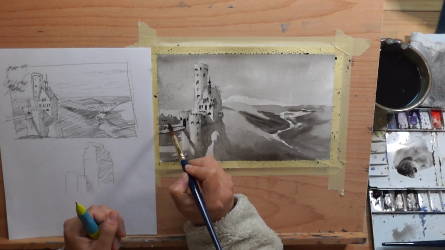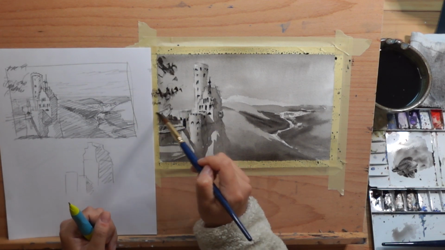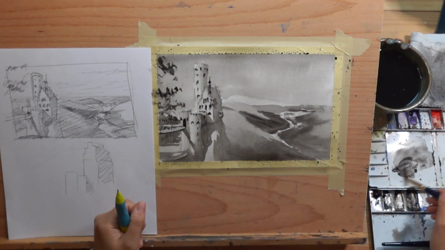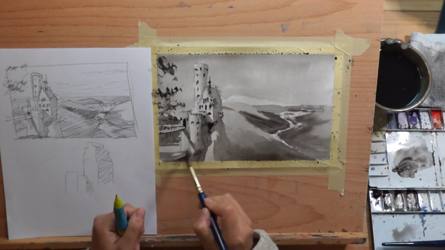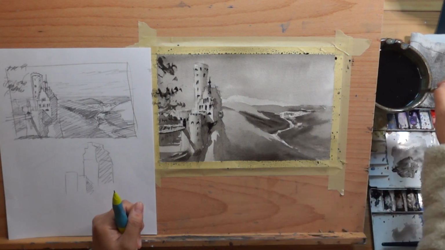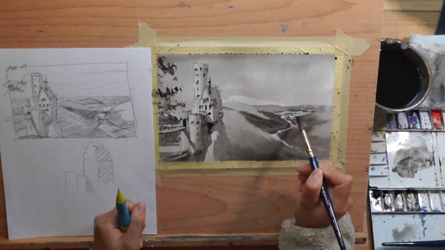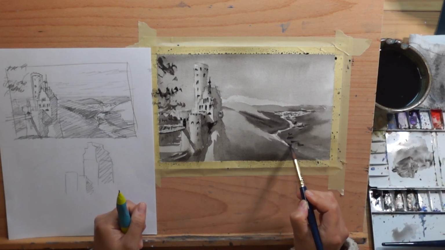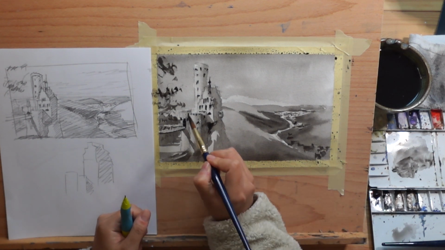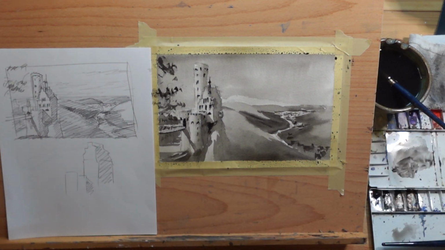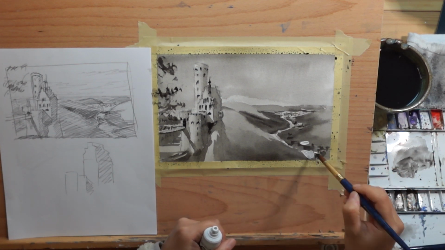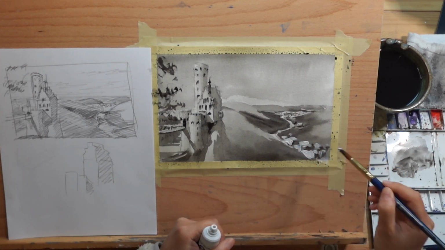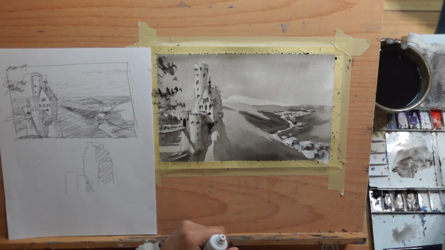So in my case, my biggest learning from doing the black and white study is that this town that the castle overlooks on the lower right hand side needs to be much brighter. Otherwise, the light value will all concentrate on the left hand side of the painting, the castle itself. So there will be no place to kind of bounce your eyes off and strive for that balanced look.